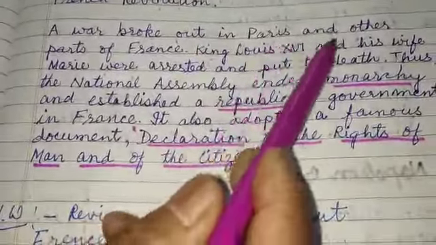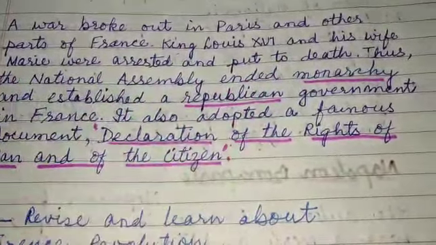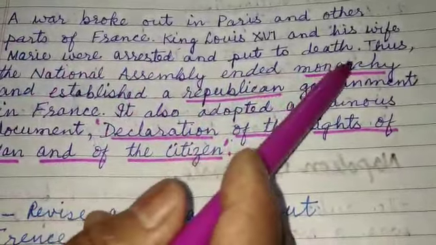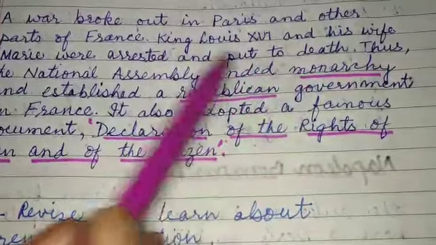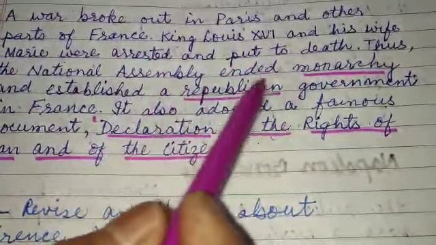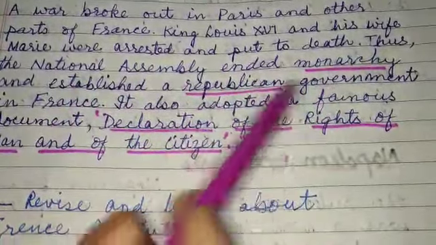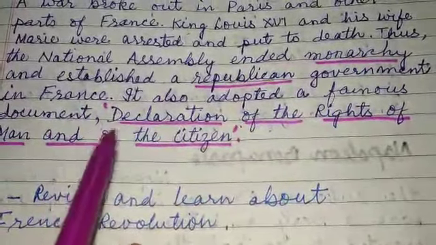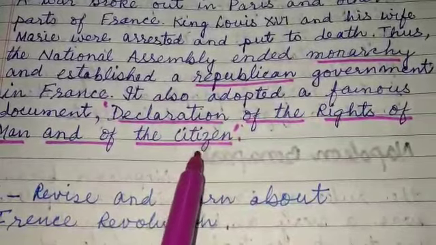Now a war broke out in Paris and other parts of France. King Louis XVI and his wife Marie Antoinette were arrested and they were put to death. Thus the National Assembly ended monarchy and established a republican government in France. It also adopted a famous document, the Declaration of the Rights of Man and of the Citizen.